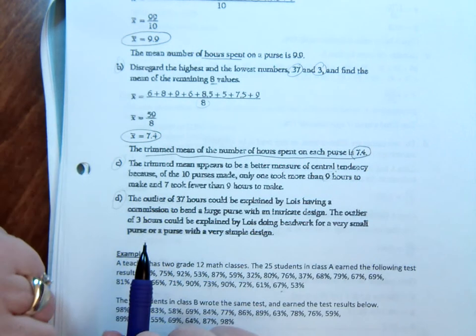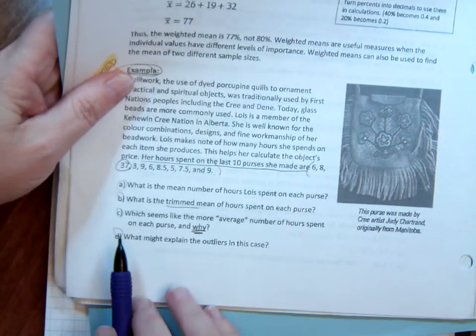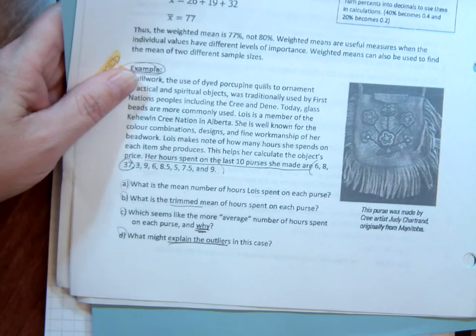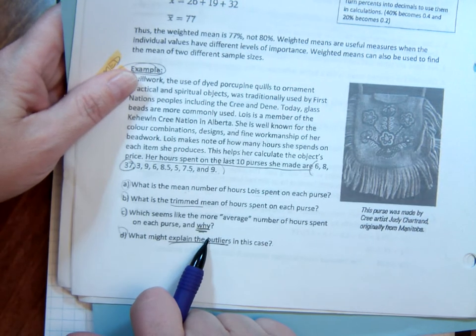Does that make sense to you? Now, let's look at question D. What might explain the outliers? Explain them. This is a common sense type question. So any answer you put here will be right if you can kind of justify it.